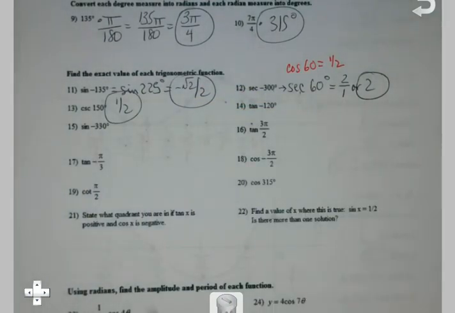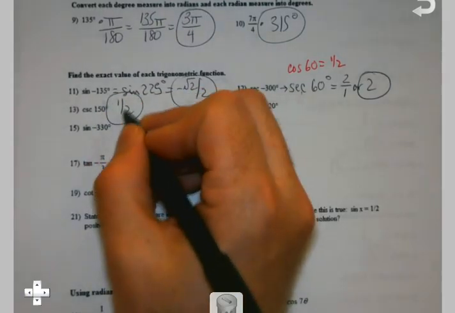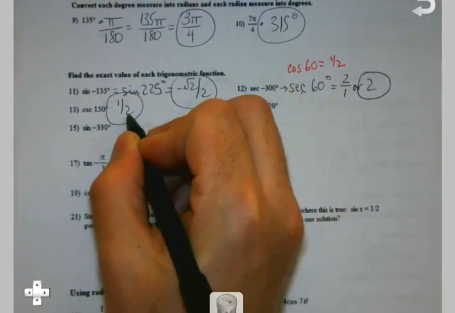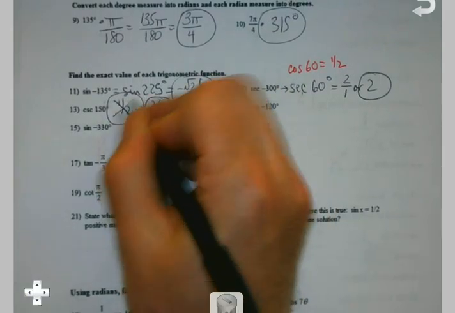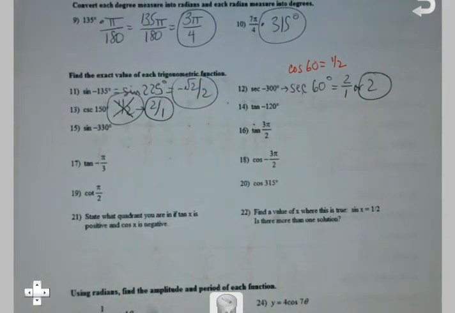Oops, what did I just do? That's the sine of 150. Do I want the sine of 150? No. I need the inverse. Had to go off and make a mistake.